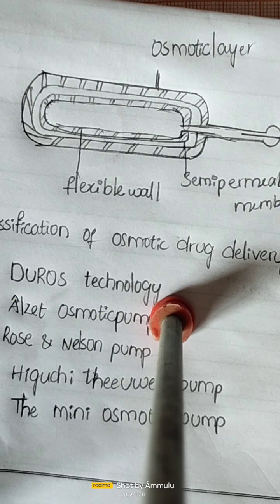The delivery period of the implants ranges from some days to 1 year. Mostly these implants are used in pregnant patients, who are not comfortable with taking drugs. At those times these implants are used.